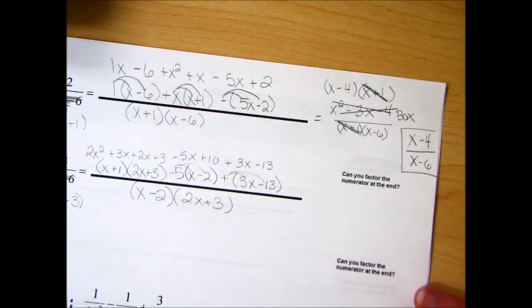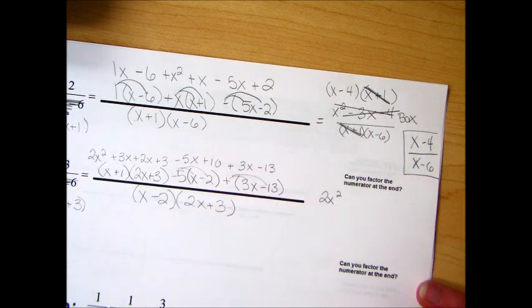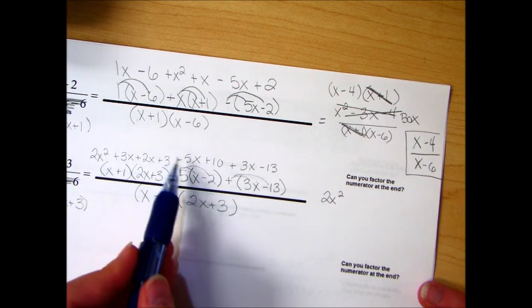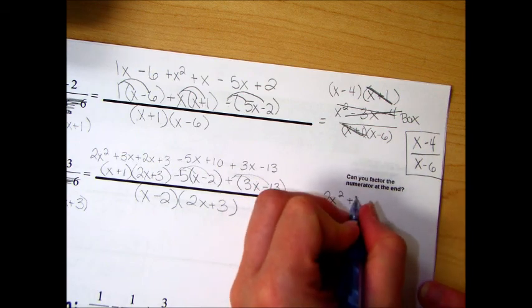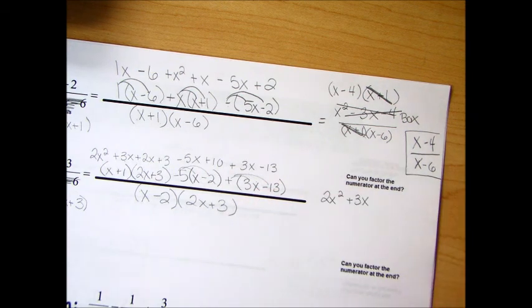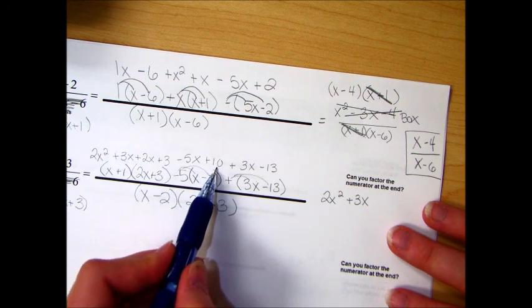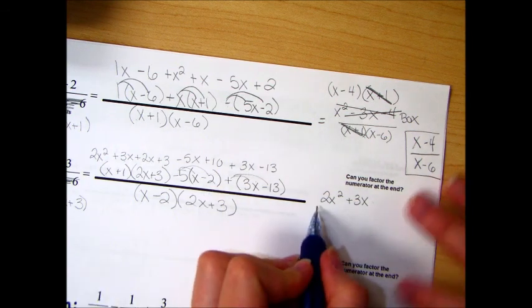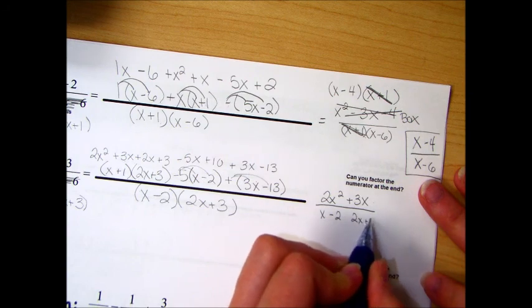Let's combine all of those like terms. So I see a 2x squared. Okay, 3x and 2x makes 5. Minus 5 means they cancel. Plus another 3 is plus 3x. A 3 and a 10 makes 13. Minus 13 means I actually don't have anything. All over x minus 2 and 2x plus 3.